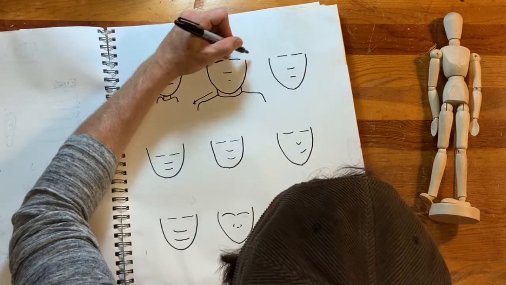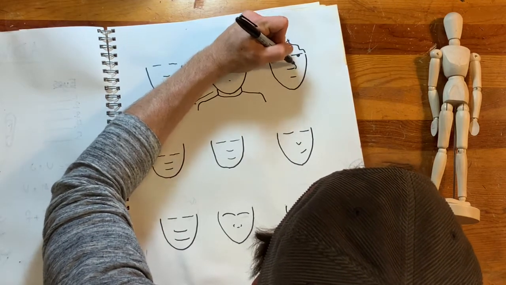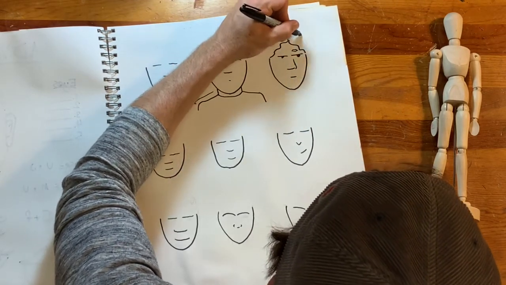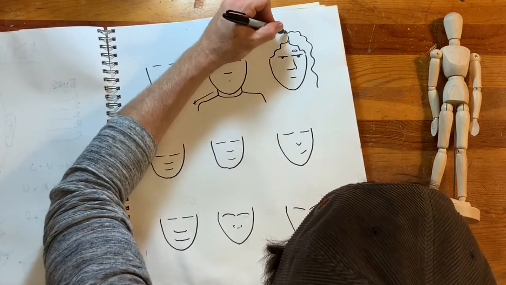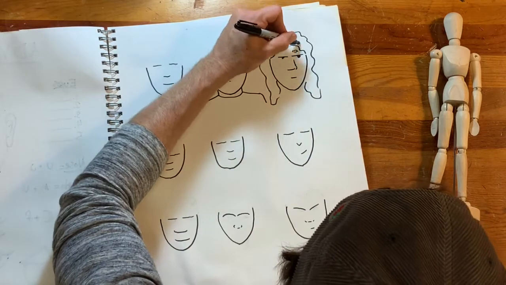And so for here, there are so many different variations to what you could do for portraiture and how you can draw yourself as a unique character or draw characters in your stories as unique and different.